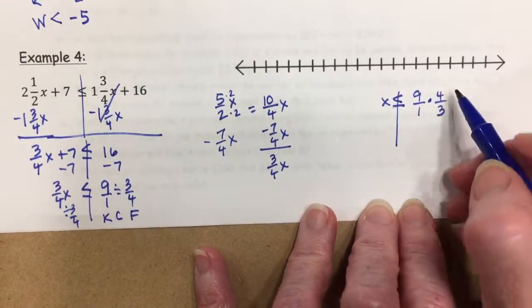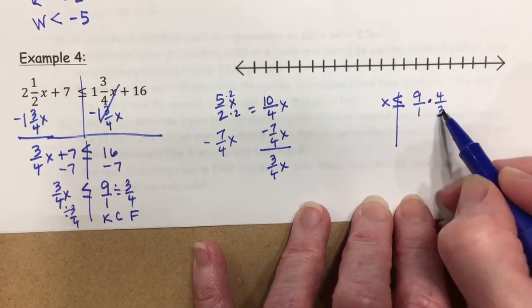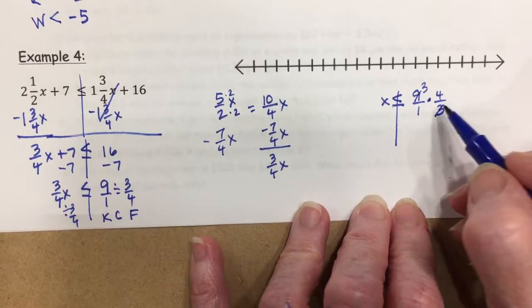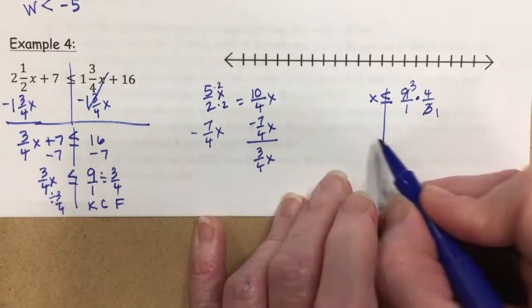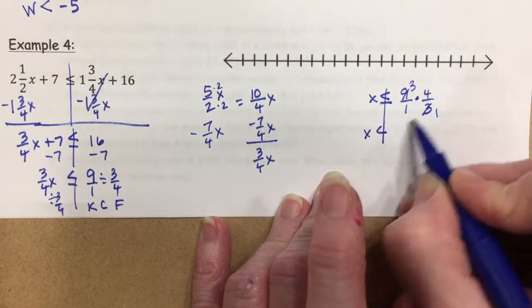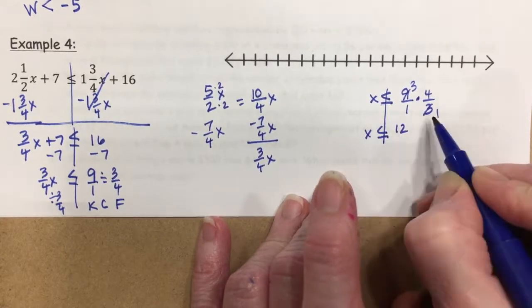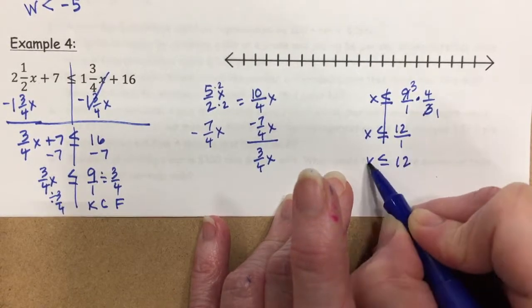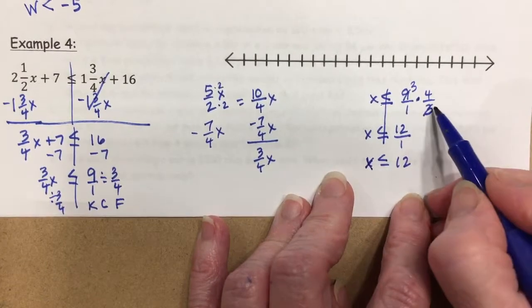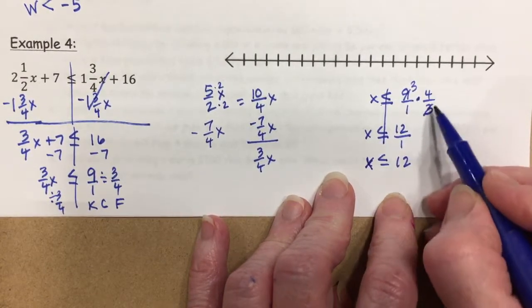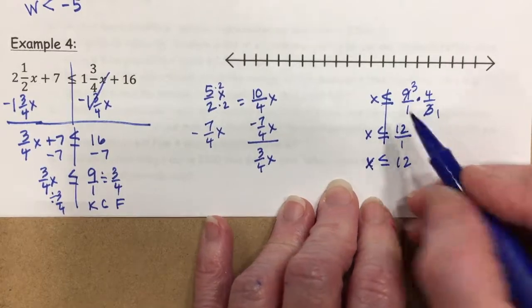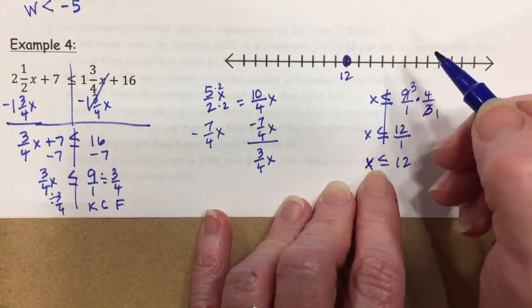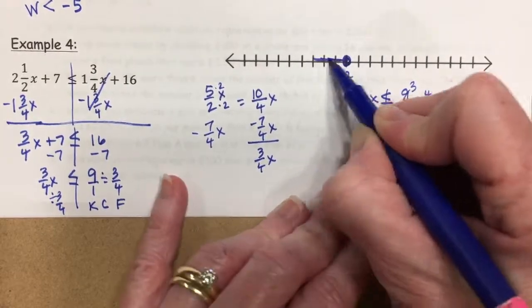All right, if you want to simplify before you multiply, look at 9 and 3. These are both divisible by 3. And then I'm going to multiply top times the top, bottom times the bottom. So this becomes 3 times 4 is 12. 1 times 1 is 1. Or x is less than or equal to 12. Okay, again, the number I was multiplying by was positive, not negative, so nothing switched. So when I graph this, I'm going to put a closed circle because it's equal to, and then the numbers less than 12 are to the left.